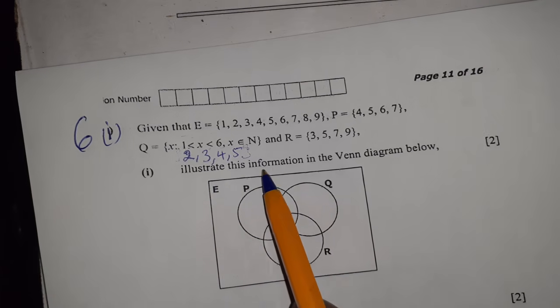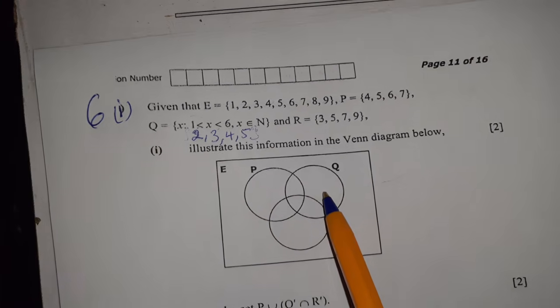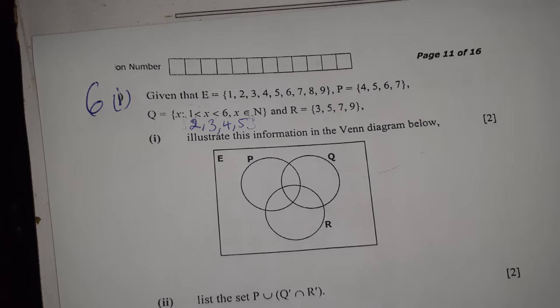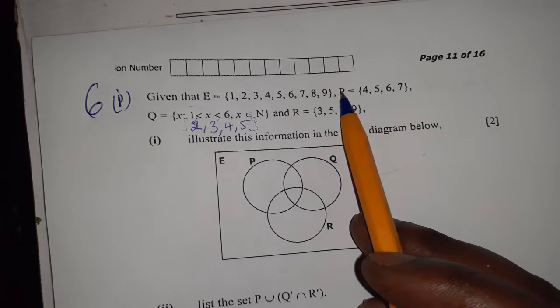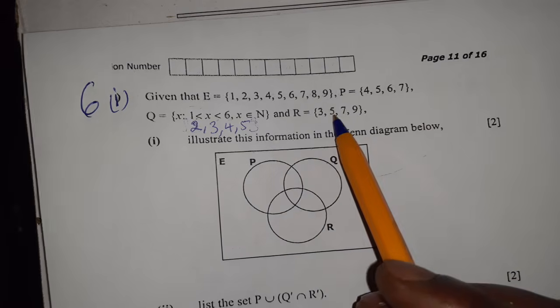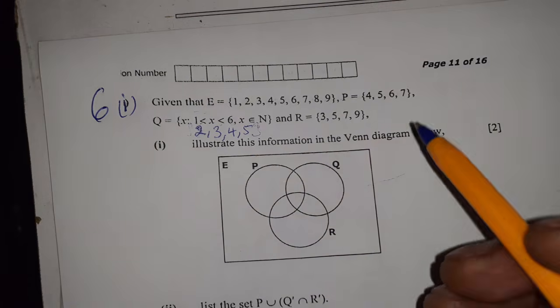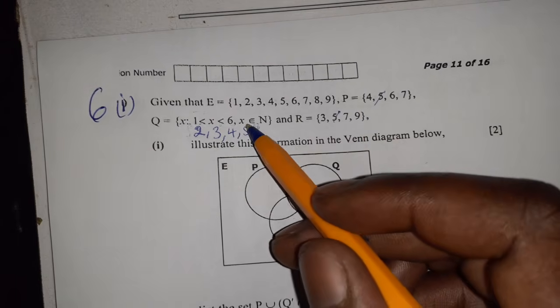Then illustrate the information in the Venn diagram below. So what you're supposed to do is, first of all, to identify the element that is there in all these 3 sets, P, R, and Q. What is that element? You can see that 5 is featuring in this set, and this one.